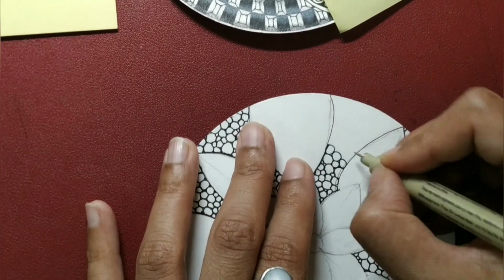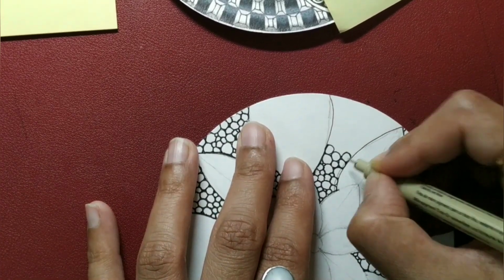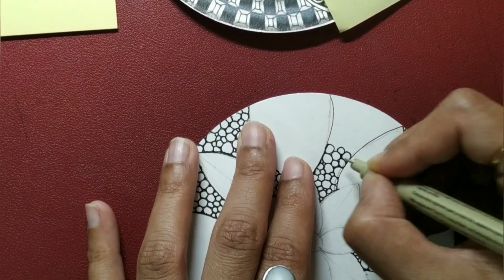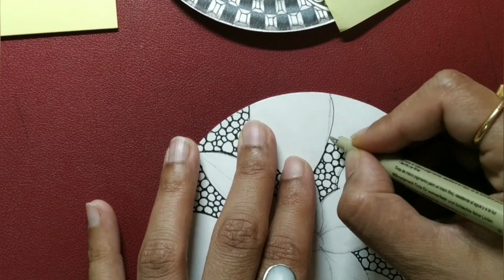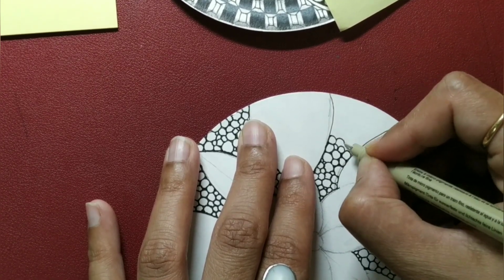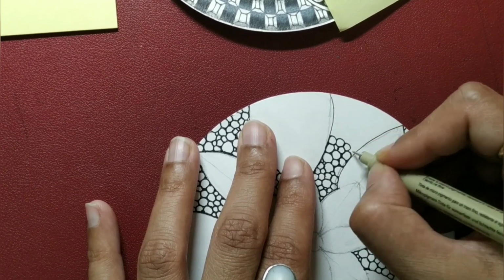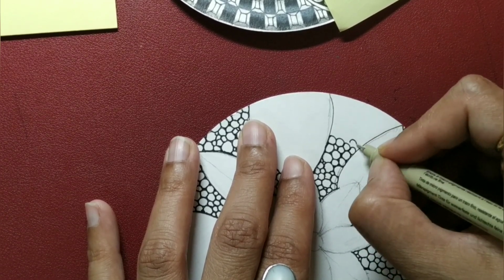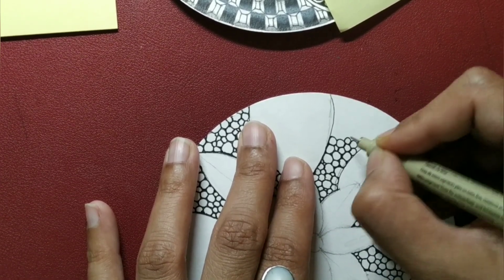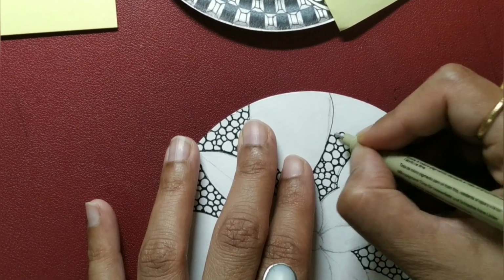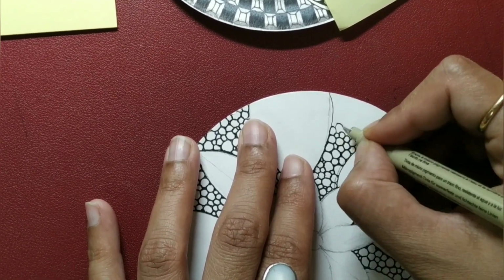You can also stick to very small orbs or orbs of same size, that's okay. So there is no standard rule as such for tipple. You can vary the size of the orbs, you can keep them same, you can draw it any way.